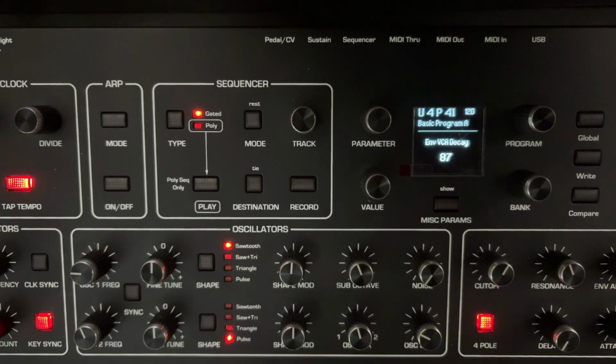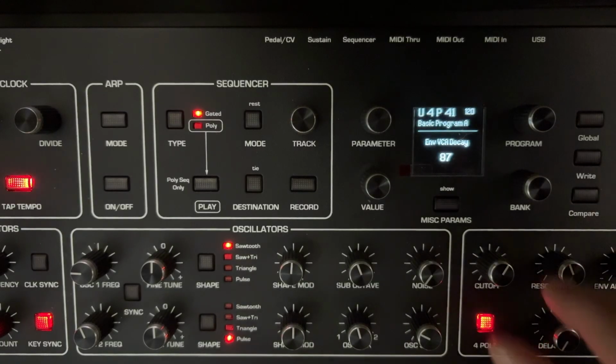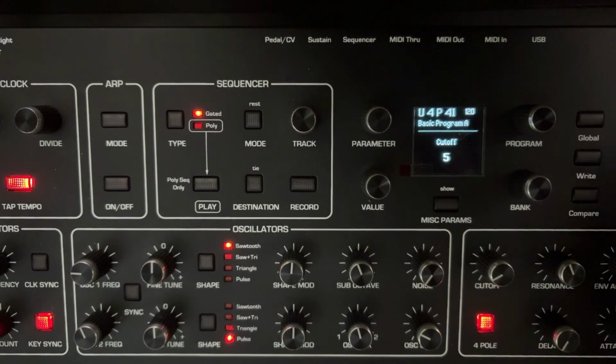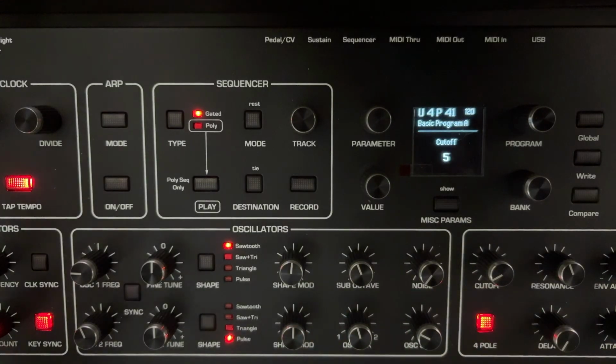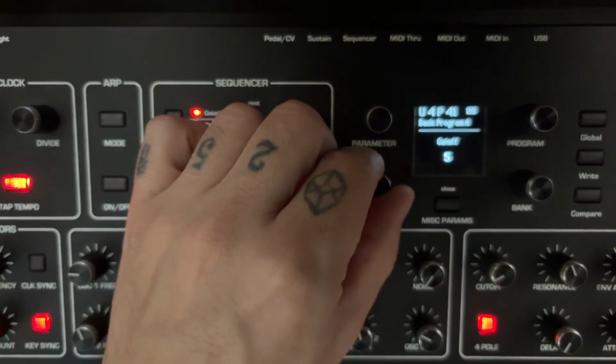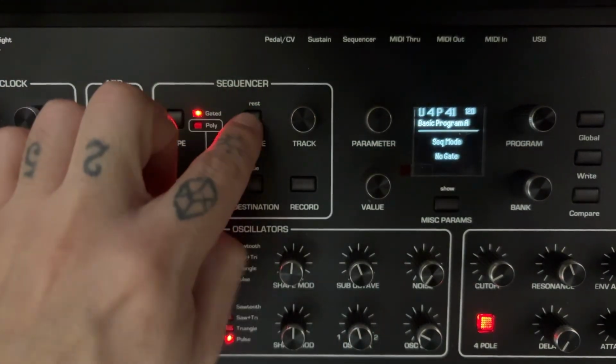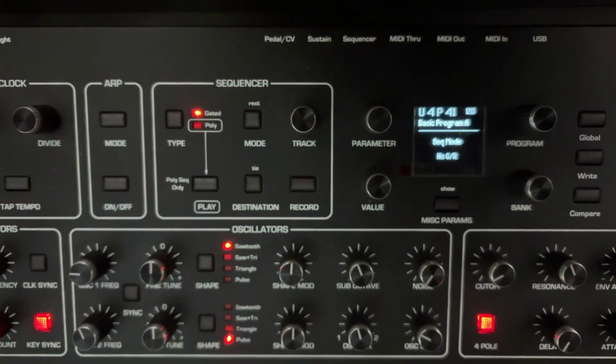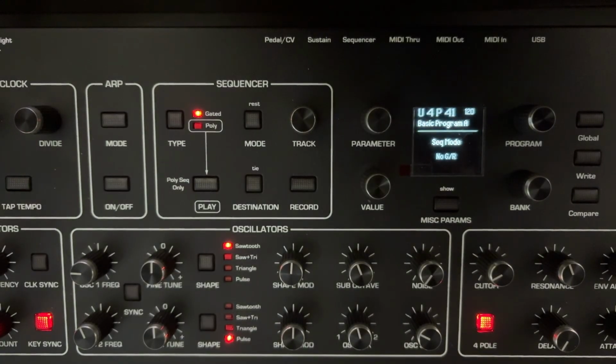So now it's just not triggering any of the envelopes. It's just going to run the voltage. So it'll modulate what it's supposed to modulate. It's just not going to trigger your envelopes. And then we're going to go back to mode here. No gate, no reset.